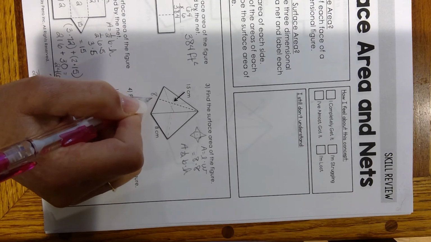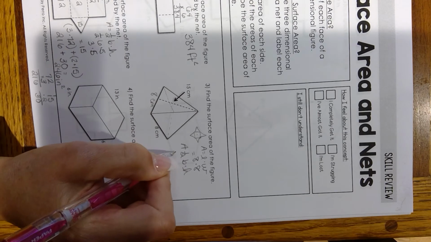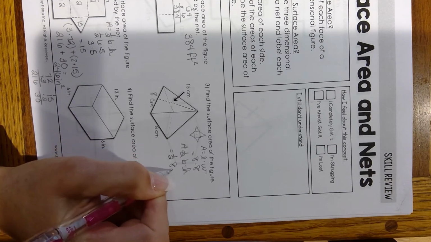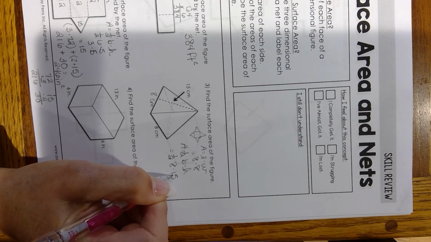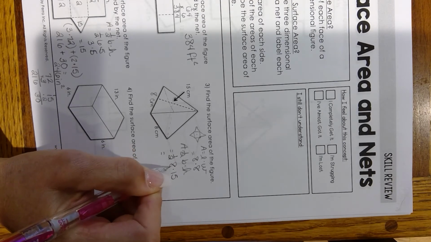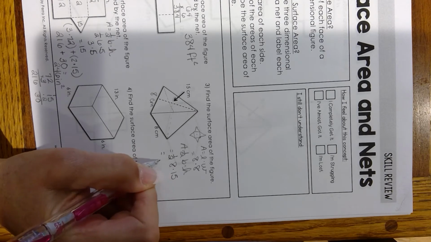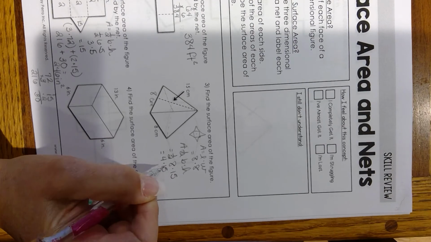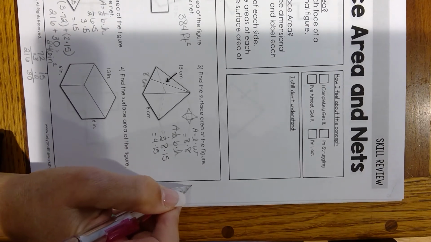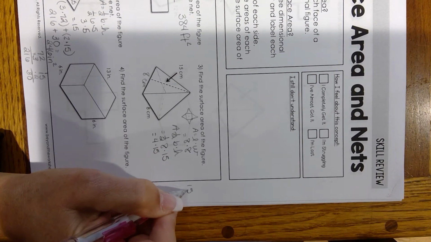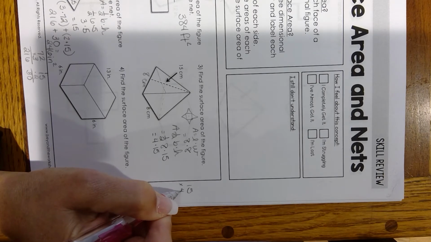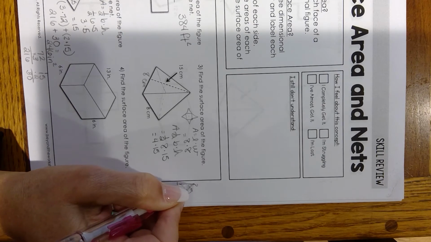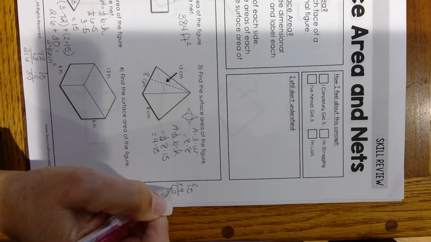So essentially, I have 1/2 of 8 times 15. Half of 8, 8 divided by 2, is 4, times 15. I can use my calculator, or I can say 15 times 4: 4 times 5 is 20, and 4 plus 2 is 6.